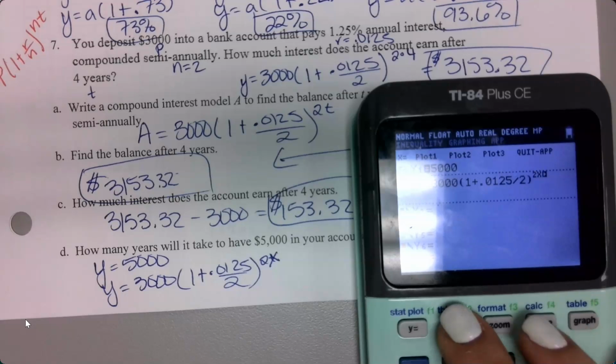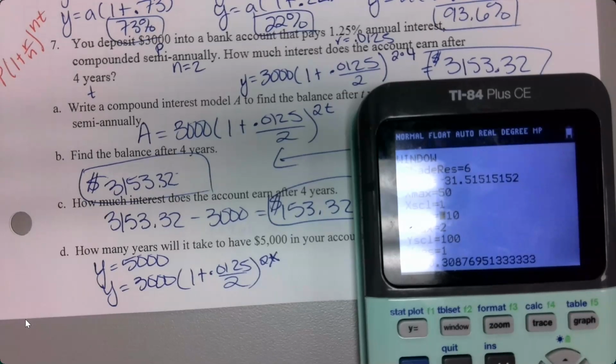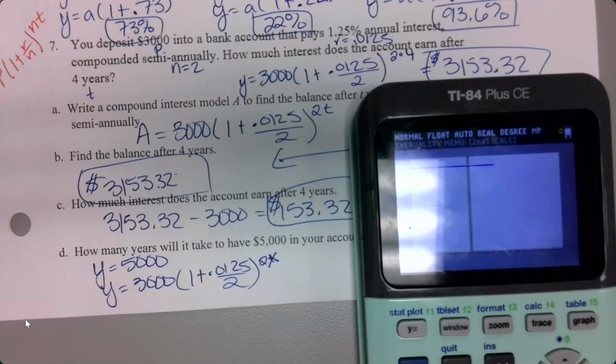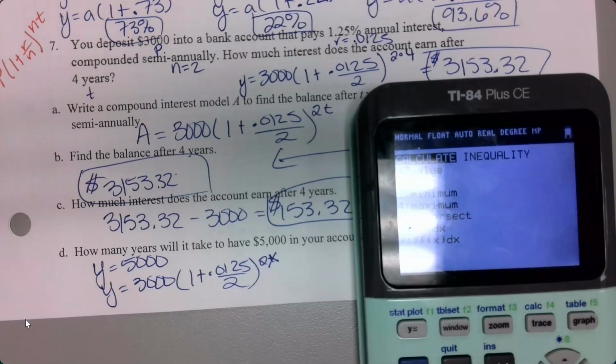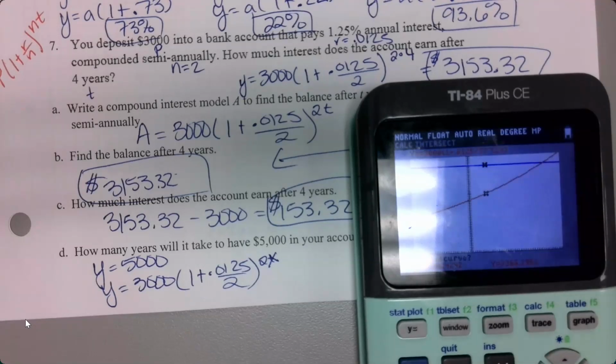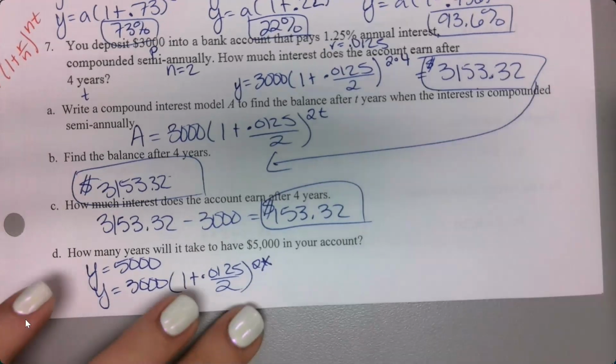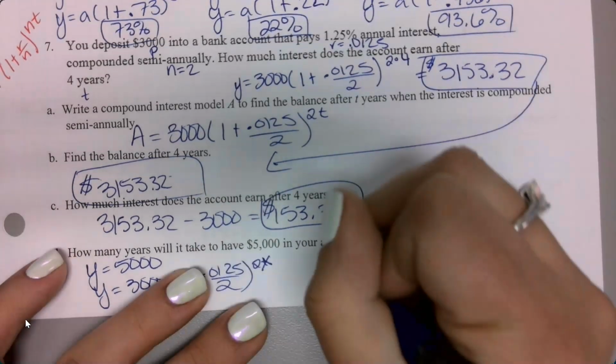On this one, I want to change my window. I'm going to make it 5,500 for my y max. I just needed something over 5,000. And then I go second trace 5 for intersect, enter, enter, enter 3 times. And it gives me 40.99, so 41 years.